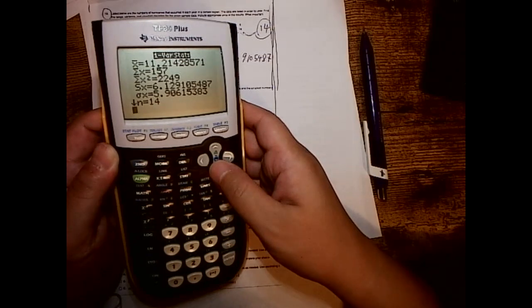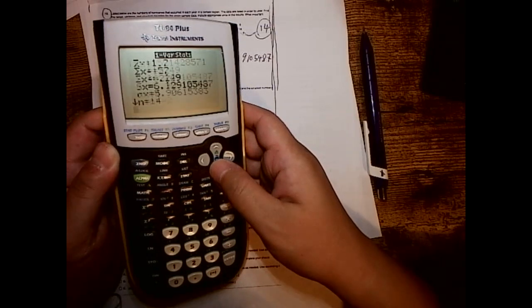It's kind of like modified. And n here is the number of values. We have 14 values in the data set. And next is the minimum value. Among the 14 values, the smallest value is 2.